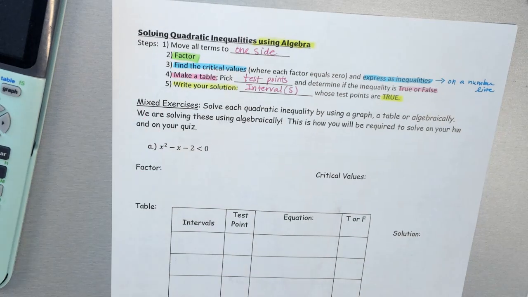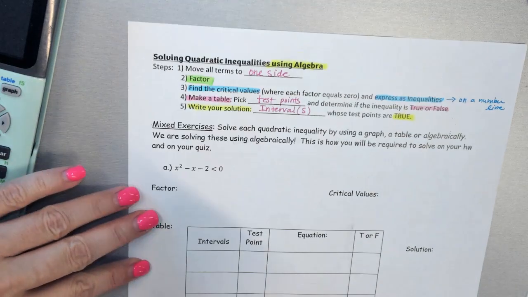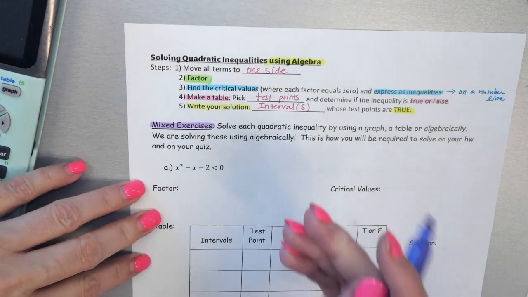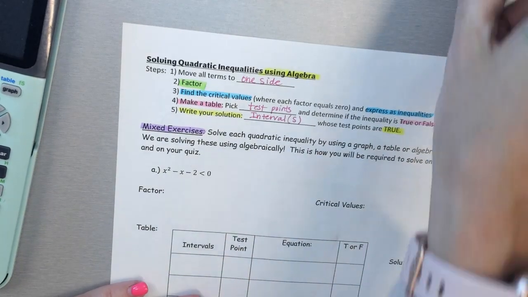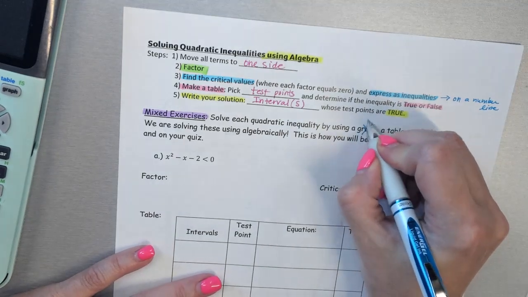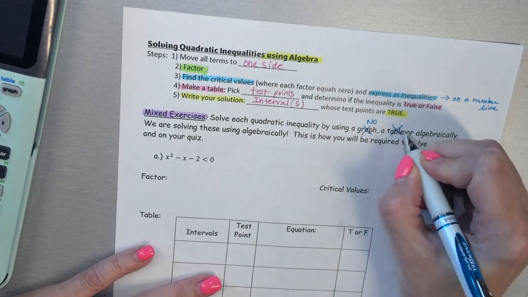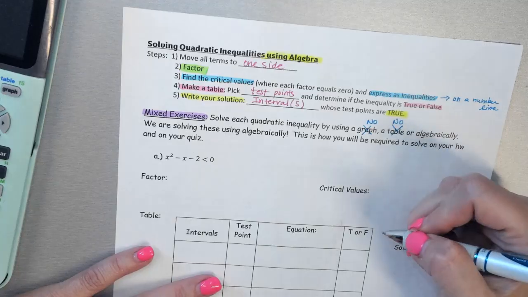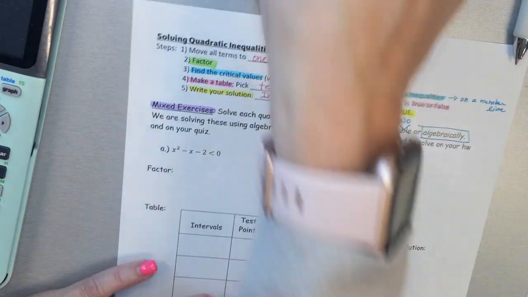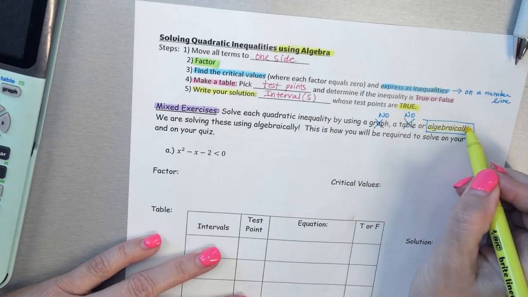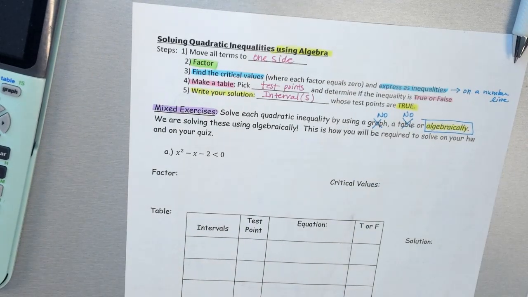Okay, and I called this example mixed exercises because I want it to line up with what your book says. So your book calls these mixed exercises. The directions in your book look like this. It says, solve each quadratic inequality by using a graph. No, we're not going to do that. By using a table. No, but technically we kind of are. Or algebraically. Yes. So you are going to be doing the algebra method.